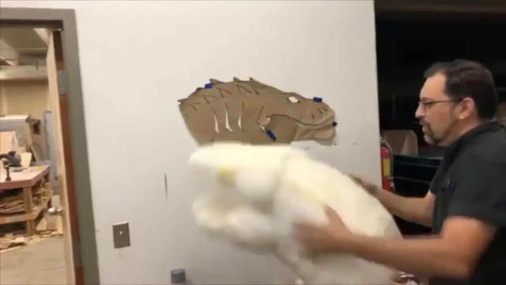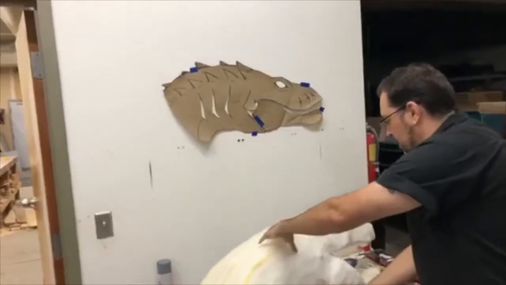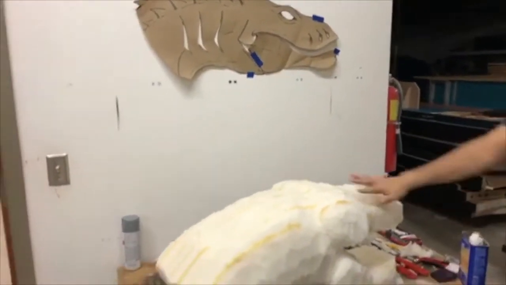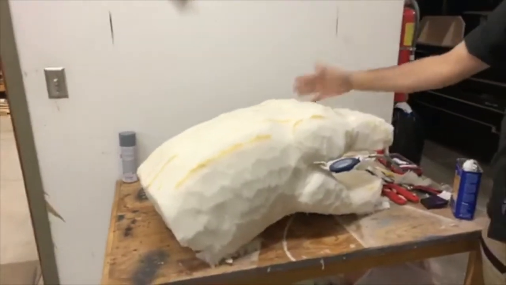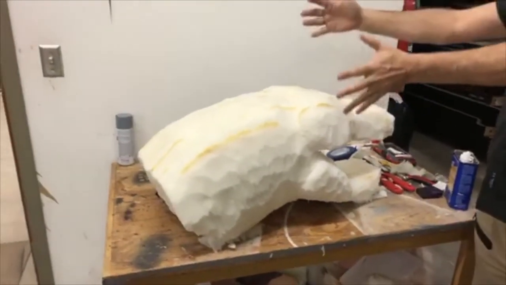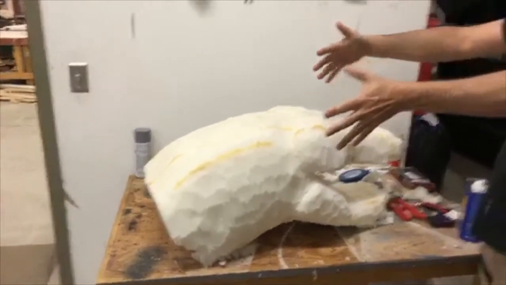And what we started with was a block of foam. And you can see there are lines here. What we had to do in order to get the big chunk that we needed is we actually got smaller chunks of foam and glued it together.